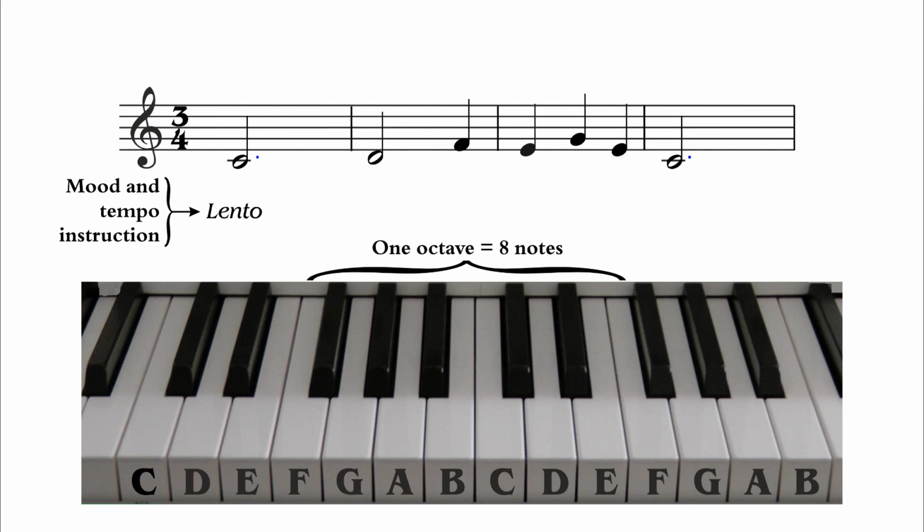In classical music, mood and/or tempo instructions are usually given in Italian, but they can appear in any language. They do what it says on the tin, giving suggestions on how fast or slowly the piece should be taken, whether the mood is military, romantic, pastoral, cheerful, sombre, or whatever took the composer's fancy.